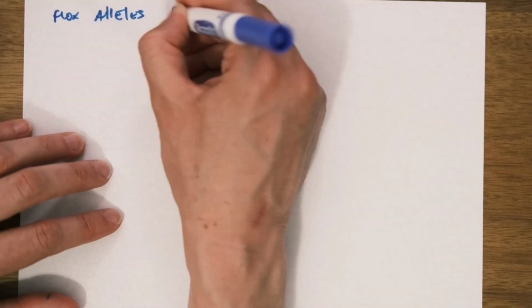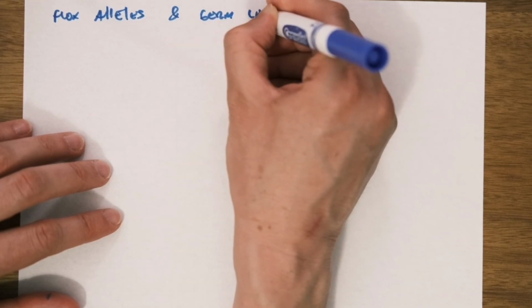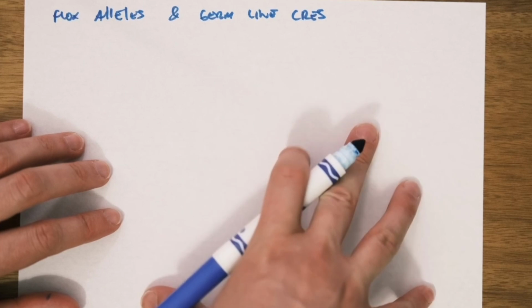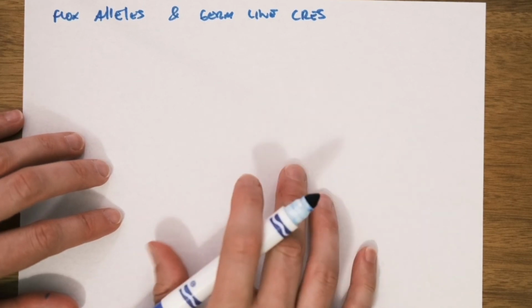Now, if we want to study early germ cell development using a Cre expressed in both sexes, we have some alternatives. Either we can use heterozygous animals or we can use an inducible Cre. Let me show what I mean with this. So let's cover now the example where we have Flox alleles and germline Cres that are expressed in both the male and the female germline simultaneously.